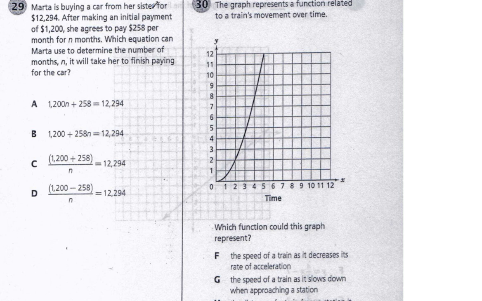Alright, getting close to the end. Marta is buying a car from her sister. She makes an initial payment of $1,200. She agrees to pay $258 per month for n number of months. Okay. So again, she's paying $258 per month, right? Which means it's going to be 258 times. Wait, hold on. Let me read this question.